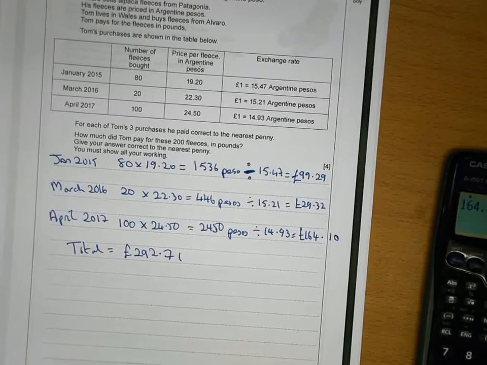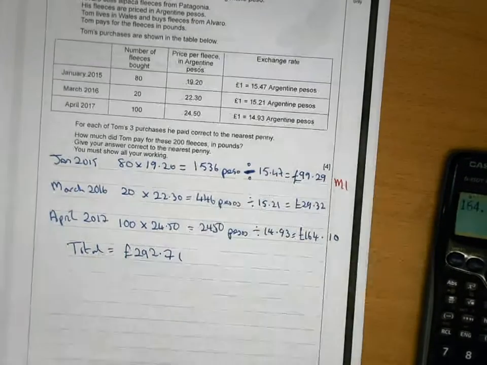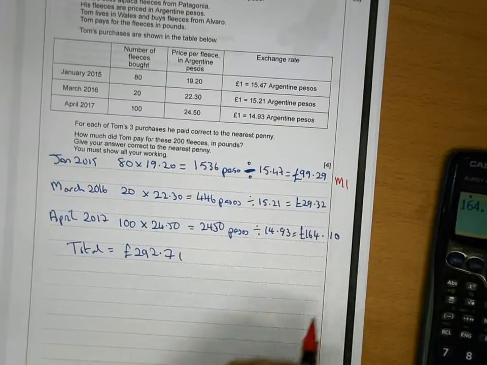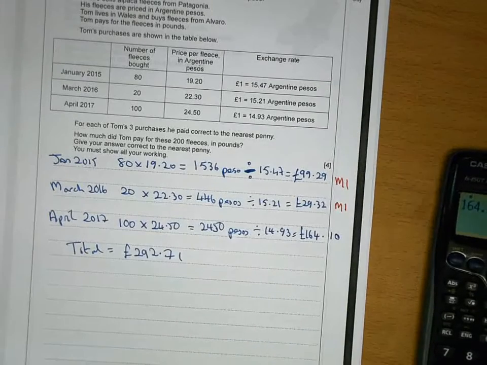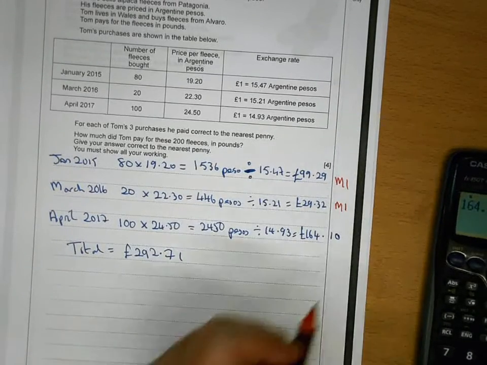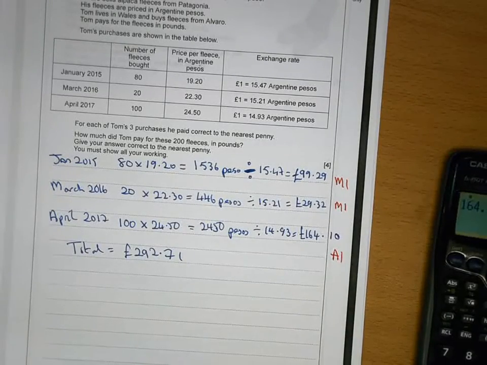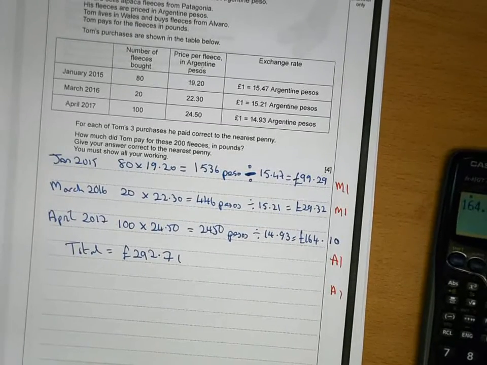So the marks for that, there's 1 mark if you correctly worked out any one of those, 1 mark if you correctly worked out all of them, an answer mark if we saw all of those, and an answer mark for the total £292.71.